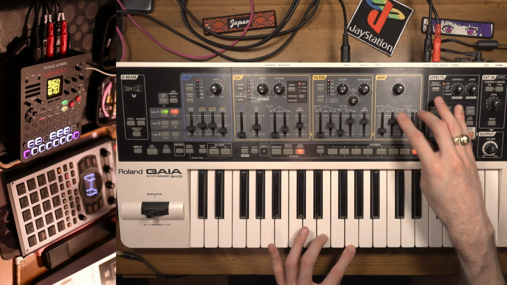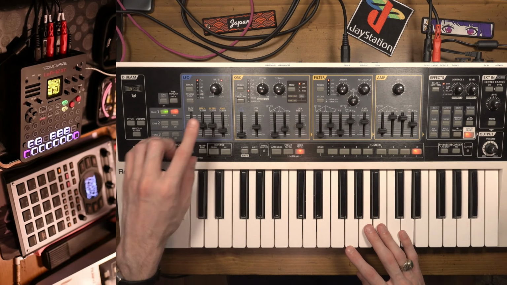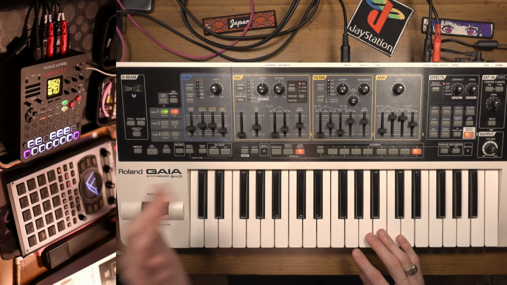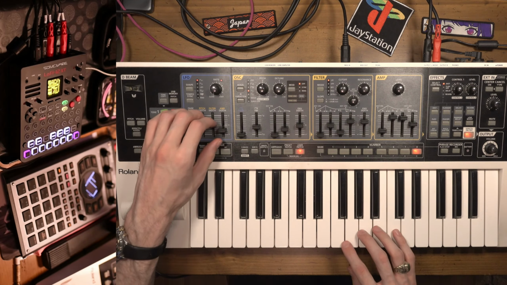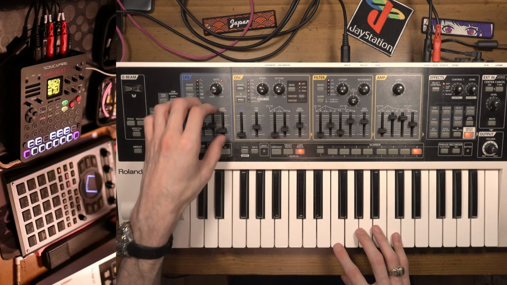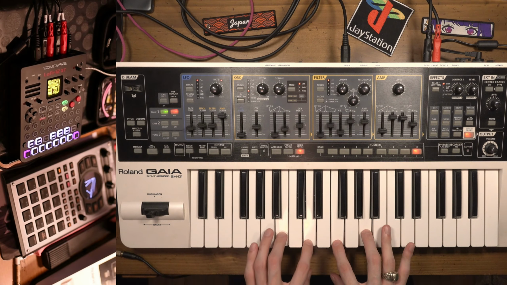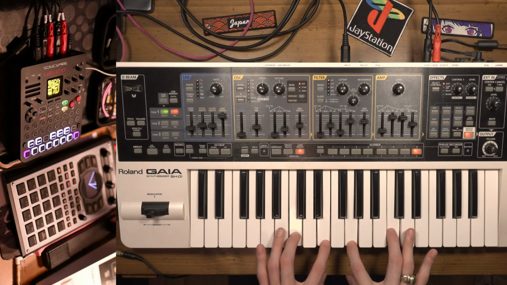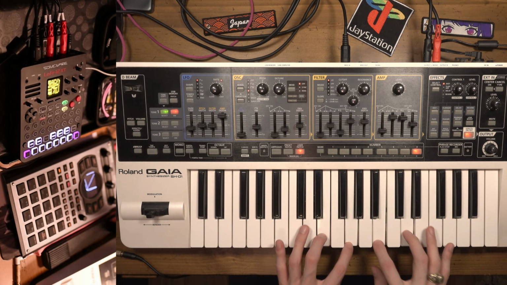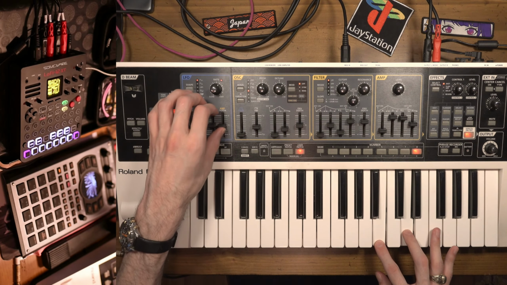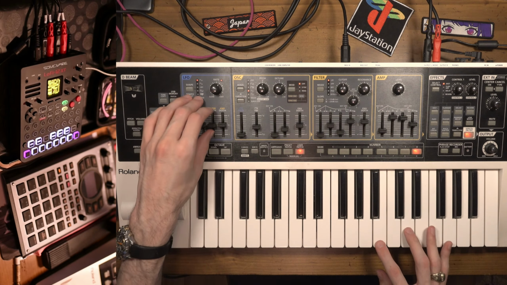And then we've got the LFO. So I skipped this at the beginning, but yeah, basically you can modulate these parameters. So the amplitude depth. So this will give it like a tremolo sound, I think. And then the filter depth.